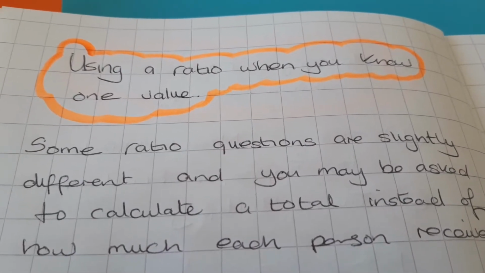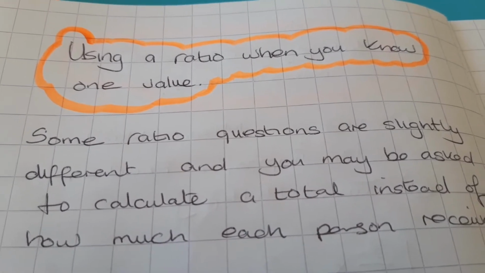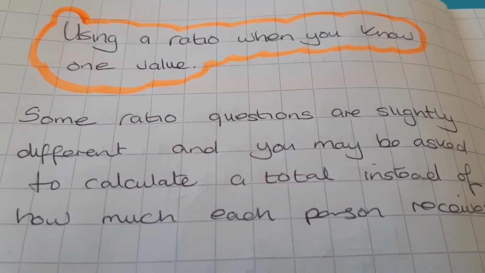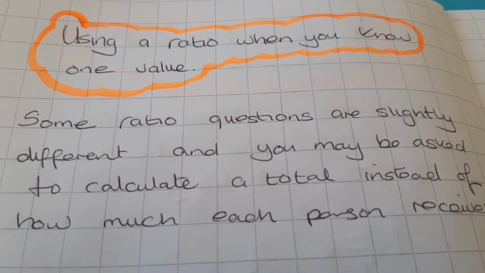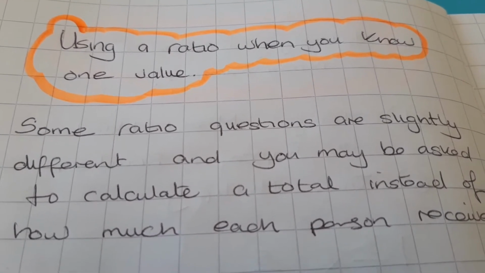Okay, we're going to look at a different kind of ratio question, and just try to bear with me. Sometimes people get confused with these, but it should be all right if you take it step by step. Using a ratio when you know one value.